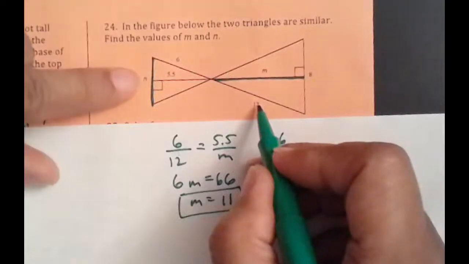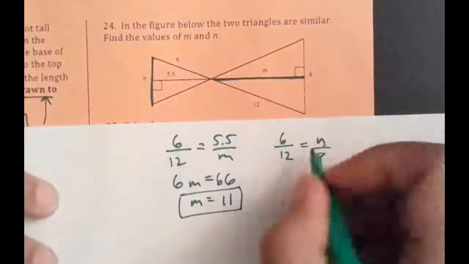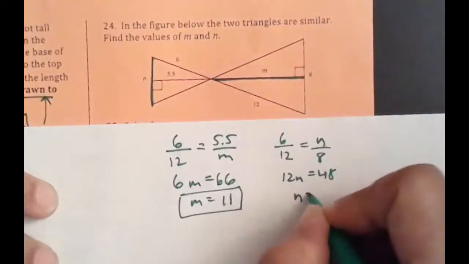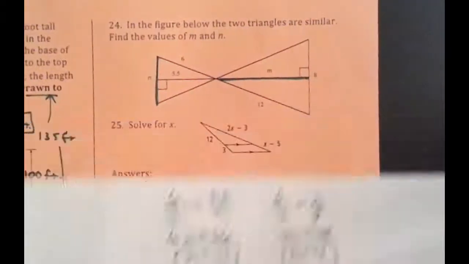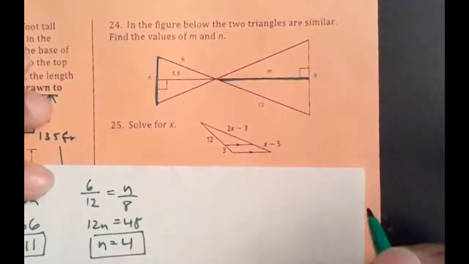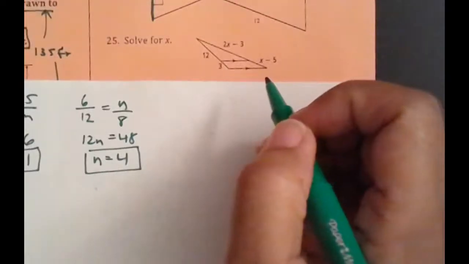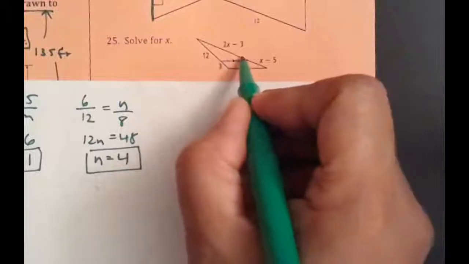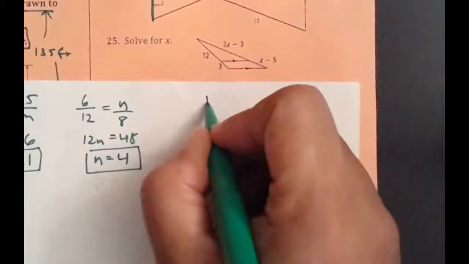All right, and then the last problem right here, we're solving for x. So we're looking at the proportion right here. Excuse me, hold on. All right, and then we have 12 over 3, because this is the triangle proportionality theorem. Since these are parallel, it splits the sides proportionally. 12 over 3 equals 2x minus 3 over x minus 5. Let's cross multiply. So we have 12 times x minus 5 equals 3 times this 2x minus 3.